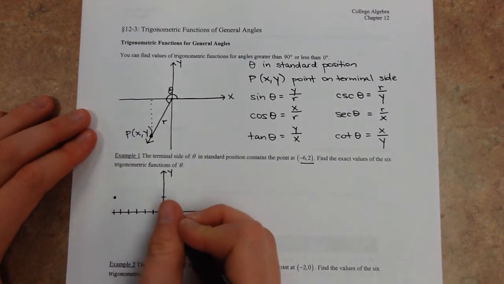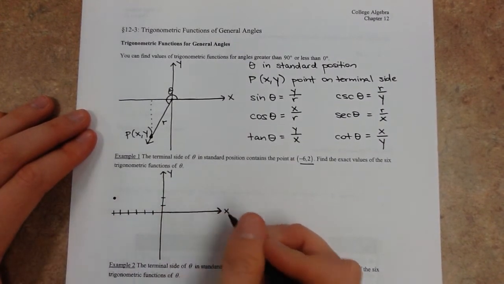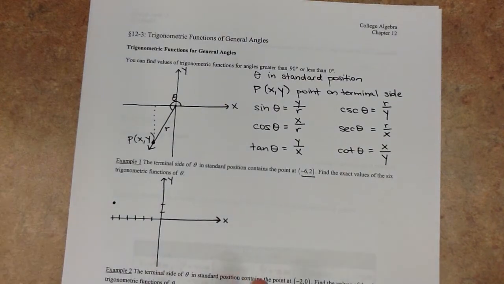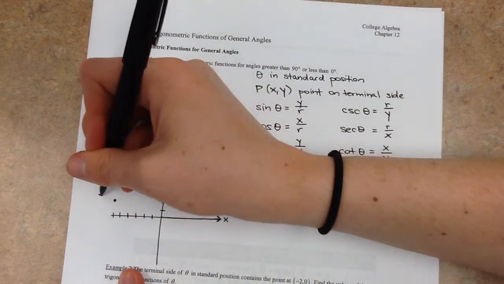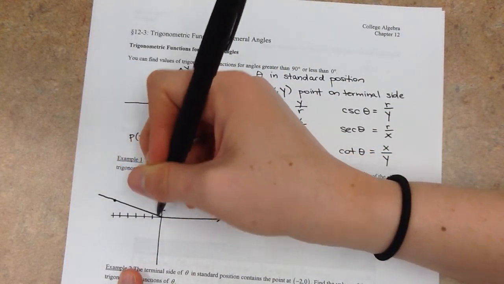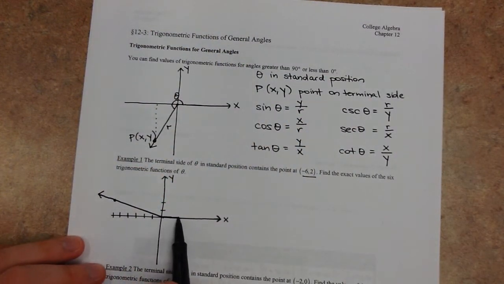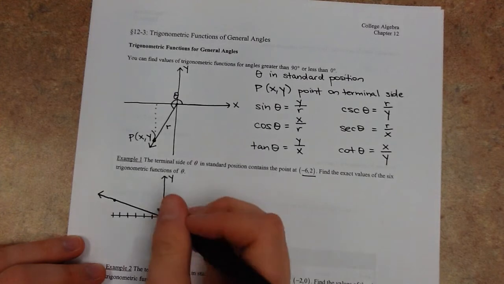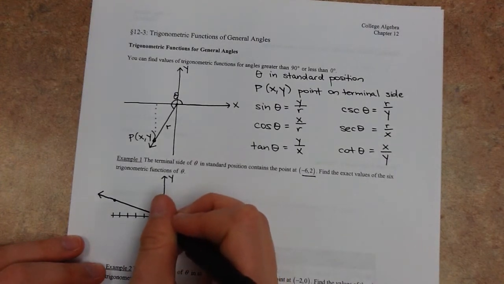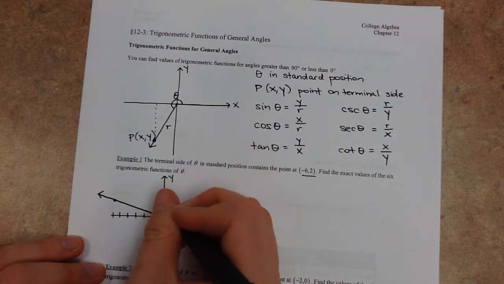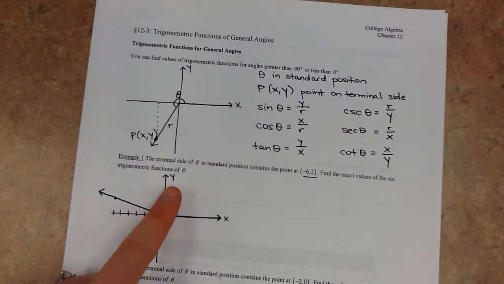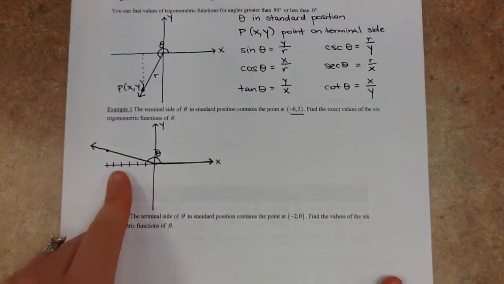So our initial side is still always the positive x-axis right here, and then it says your terminal side has this point on it. So we know it's going to go through this point and then right back to the origin. Okay, so this is the initial side, that's the terminal side. That means our angle is this right here. So it's bigger than 90 degrees, not as big as 180 degrees.